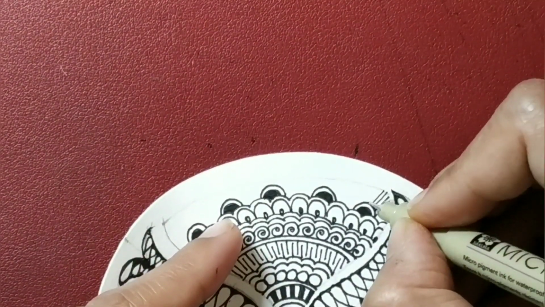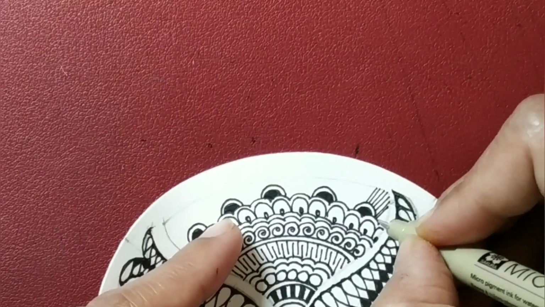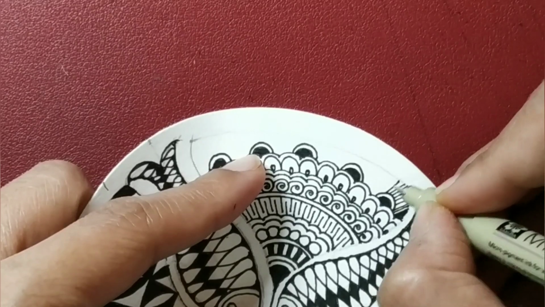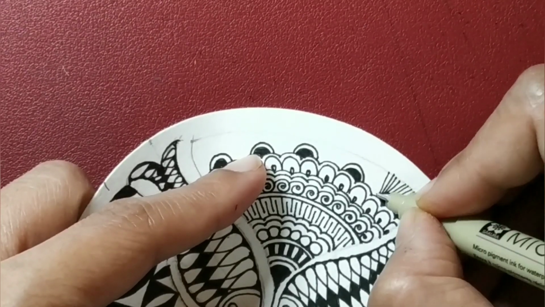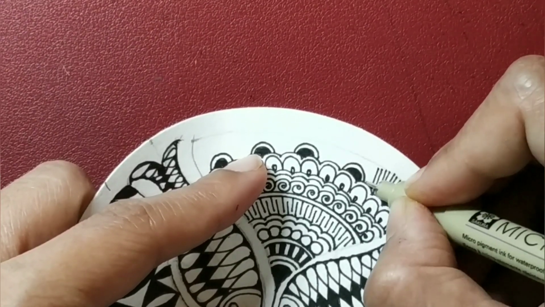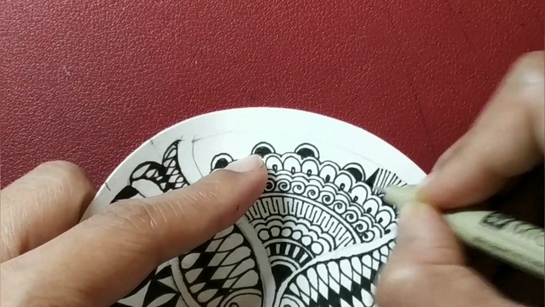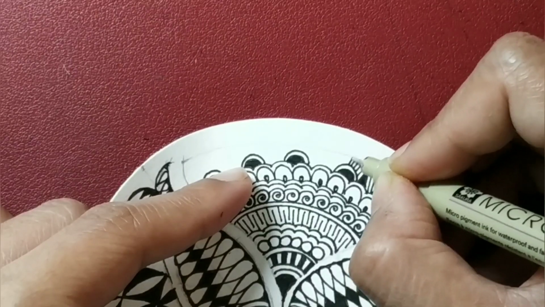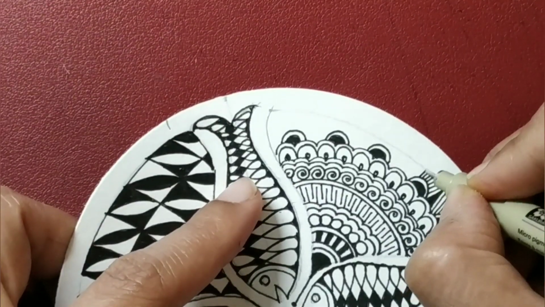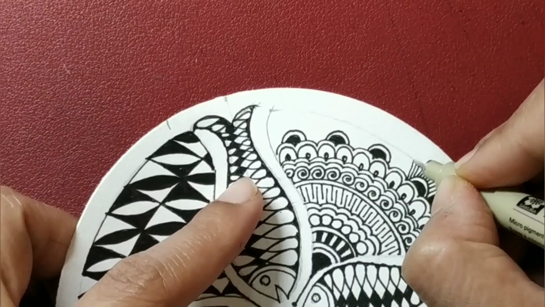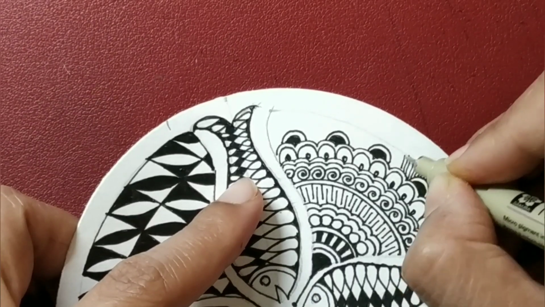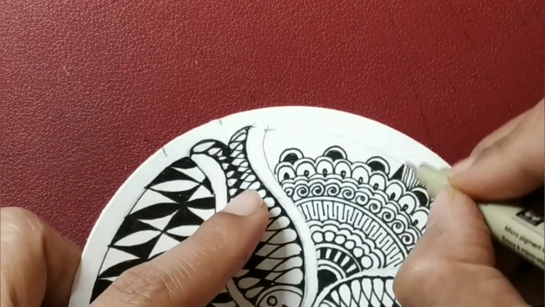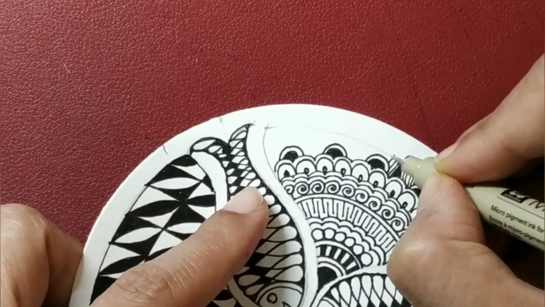This tangle is also called footlights. Starts with moon shapes and then lines emanating just like this. I have drawn an inverted V in between them so that the lines fall in a certain fashion. Like this. Yeah, again continue with the lines.